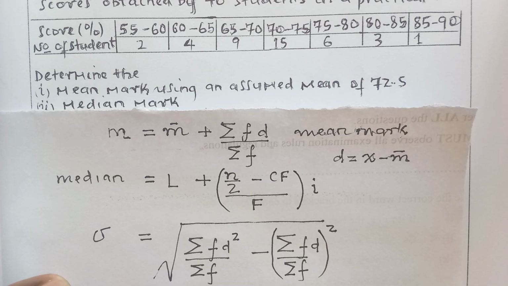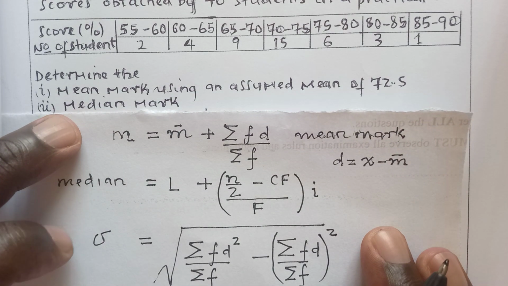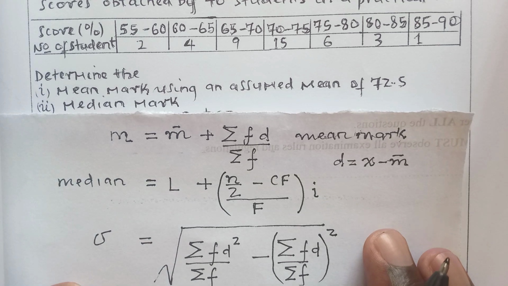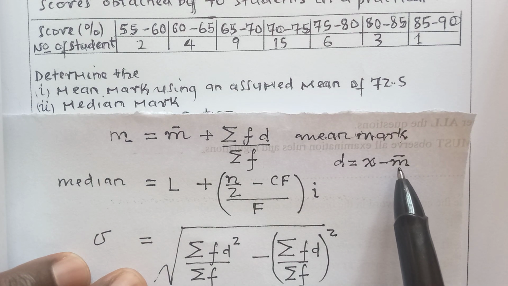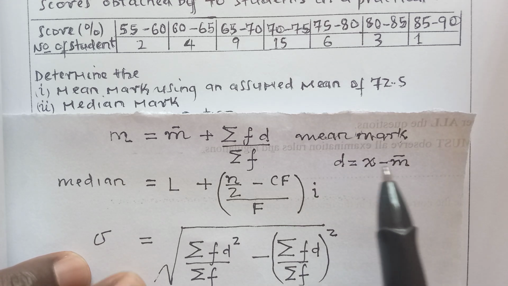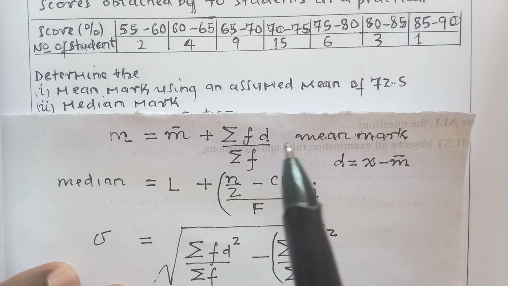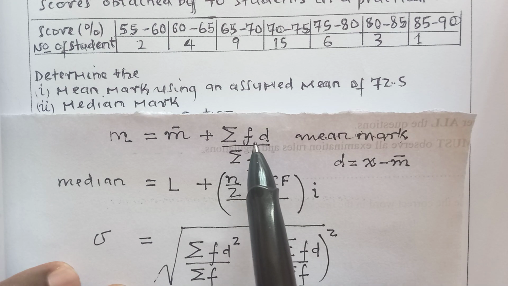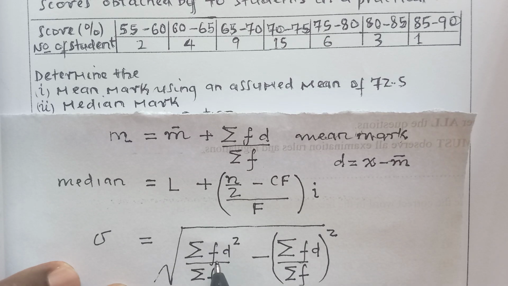So guys, when we draw, we must make sure that we have a column for x minus M, that is the assumed mean. We shall also have a column for the midpoint, which is X, a column for FD, and a column for FD squared.